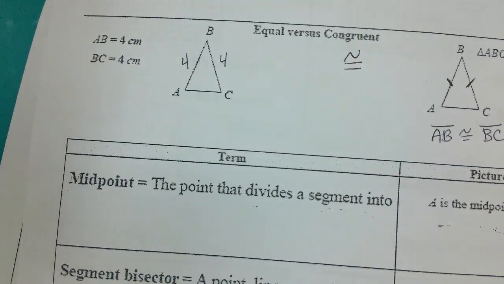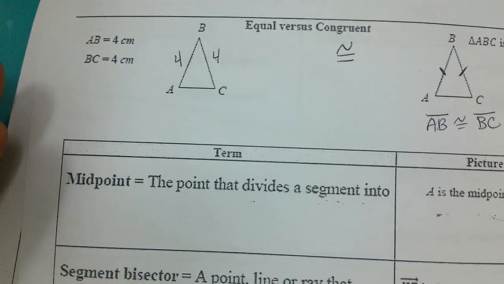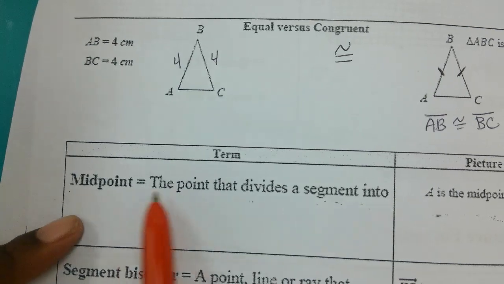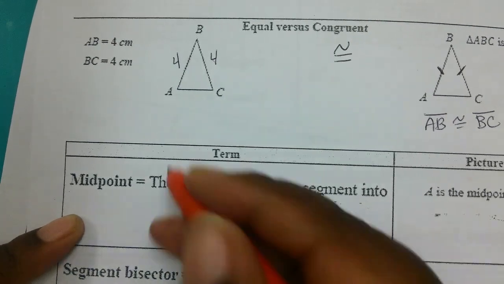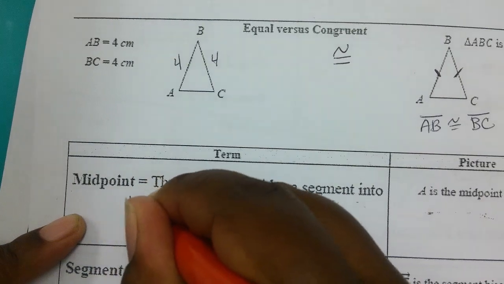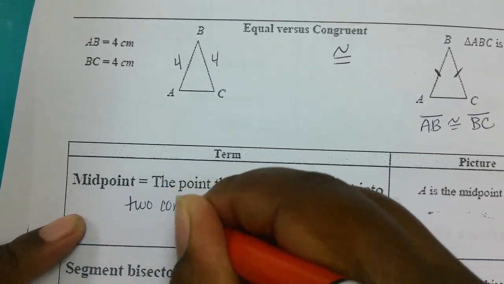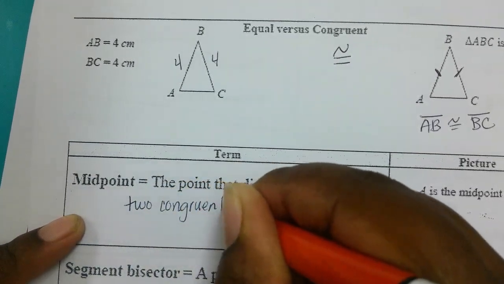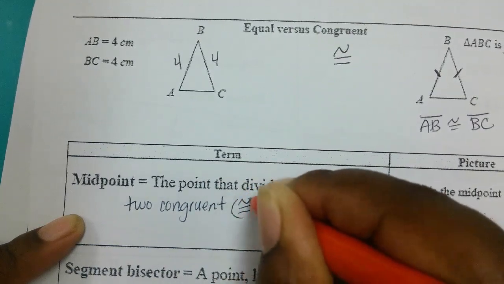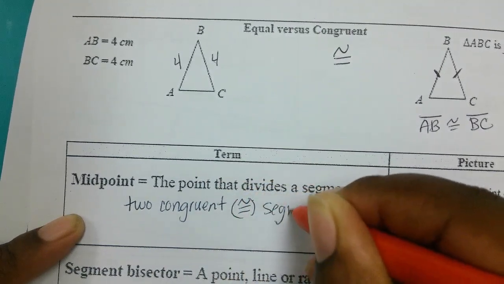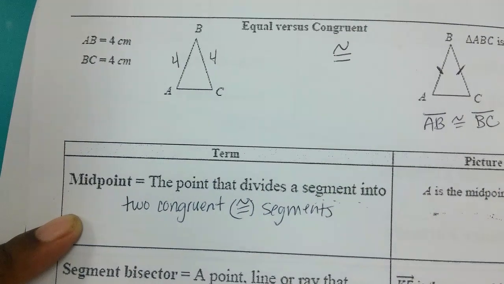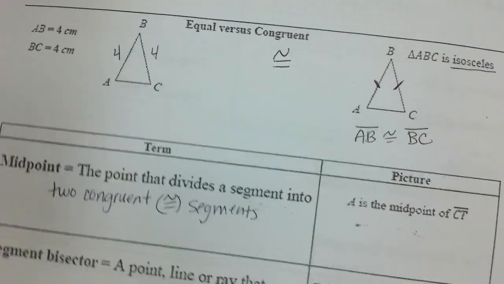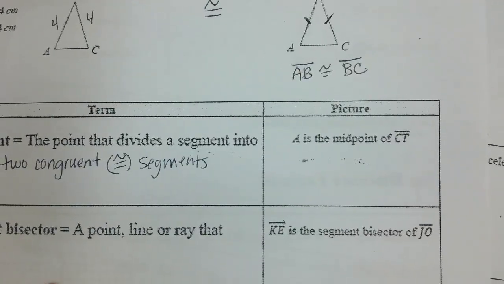Now here's some key vocabulary right here again. Midpoint. So midpoint sounds exactly like what it is. It's the point in the middle of the segment. So the point that divides a segment into 2 congruent segments. And again, that's my symbol. That is my midpoint.